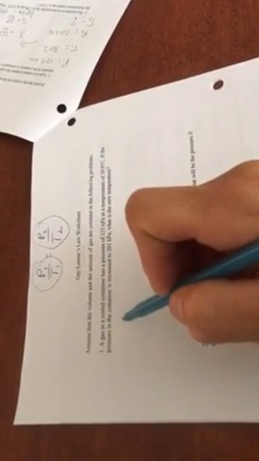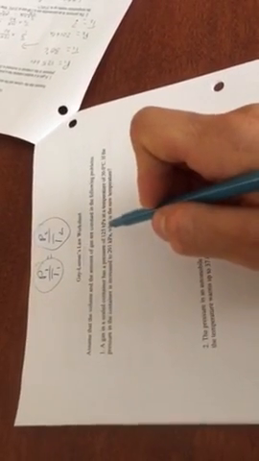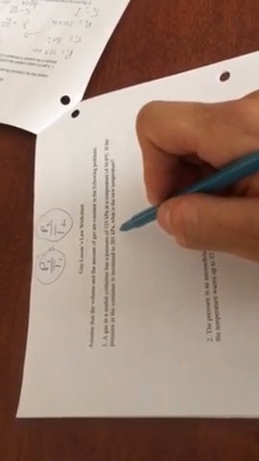A gas in a sealed container has a pressure of 125 kilopascals and a temperature of 30 degrees Celsius. If the pressure in the container is increased to 201, what is the temperature?